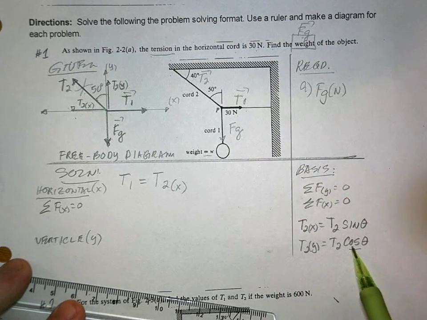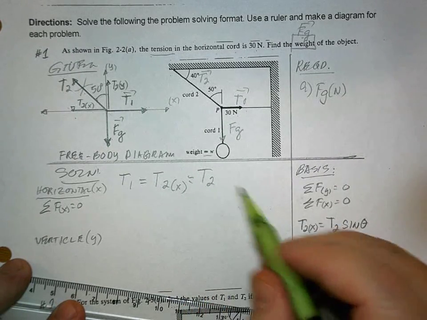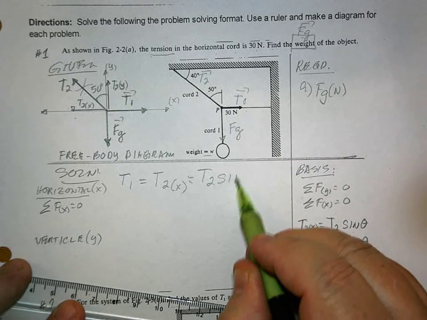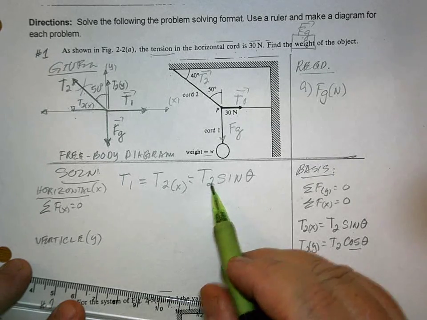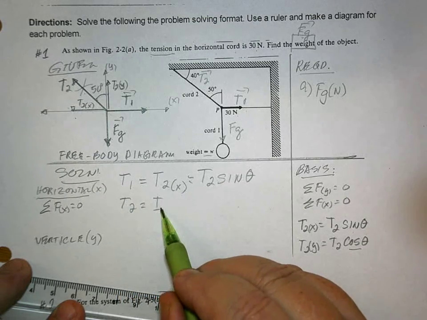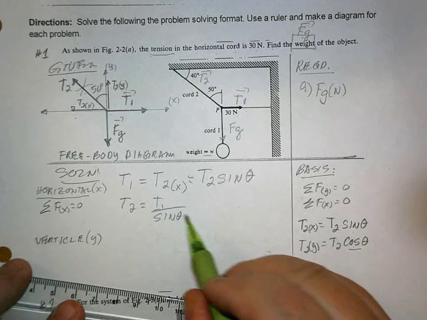So we're going to substitute our value for this, and that becomes T2 sine of theta. Okay? And now we're going to solve for T2. T2 is equal to T1 over sine of theta.